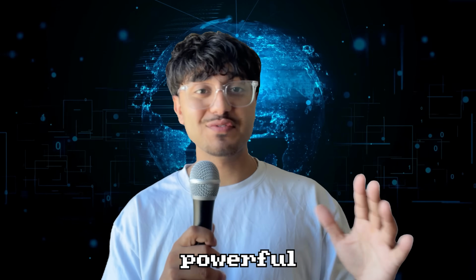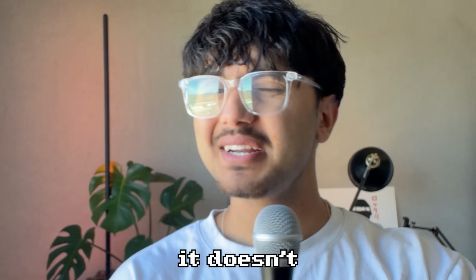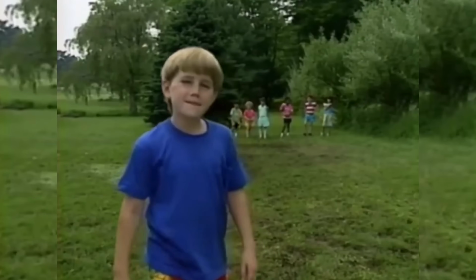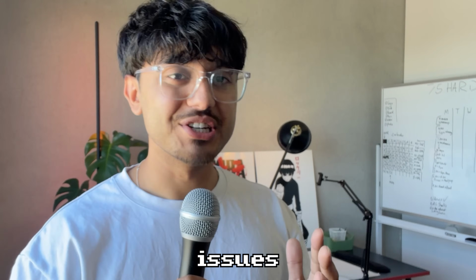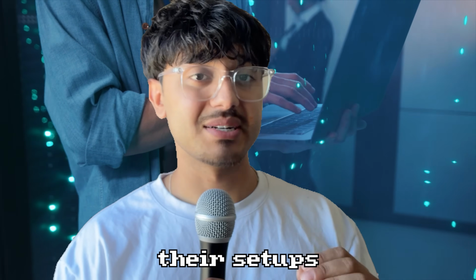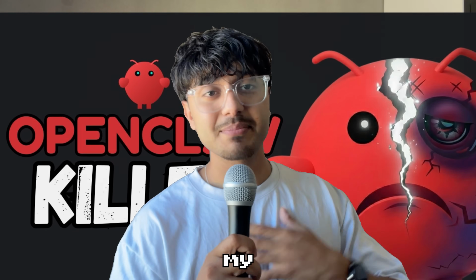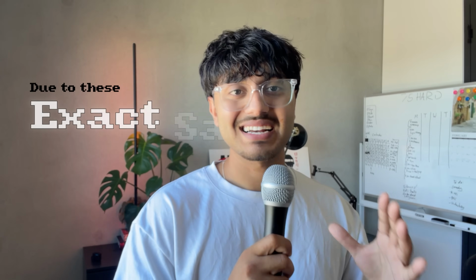Openclaw is the most powerful agentic framework in the world right now, but it doesn't come without its flaws. Token costs, security issues, and context bloat are very real issues that many people are facing with their setups right now. I myself had to reset my Openclaw 3 times due to these exact same issues.